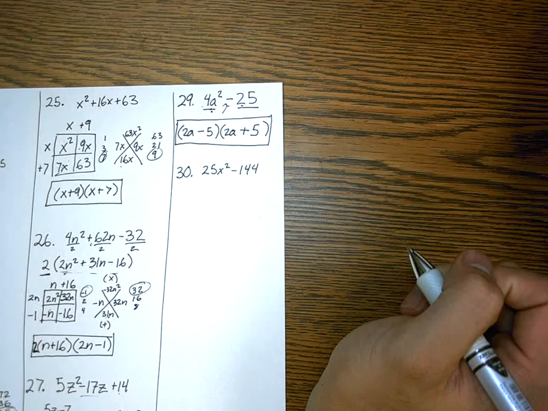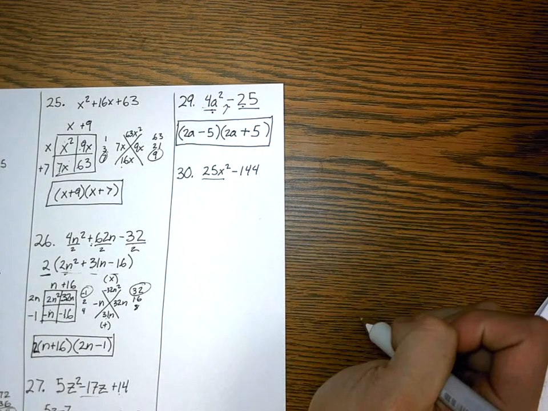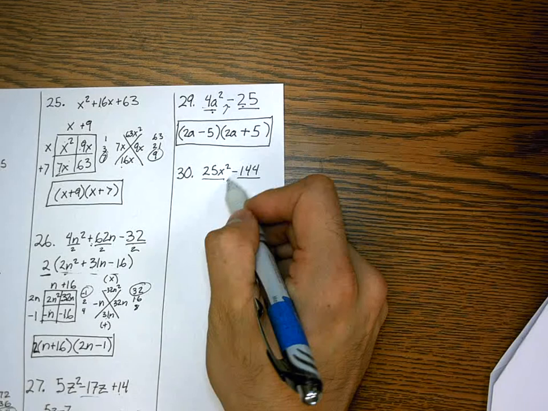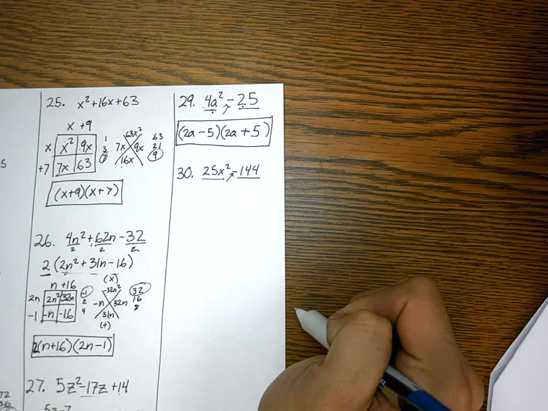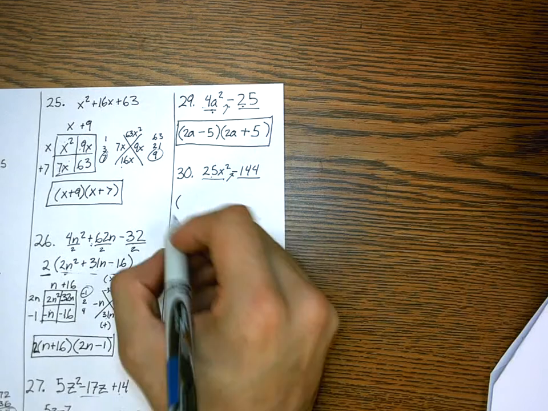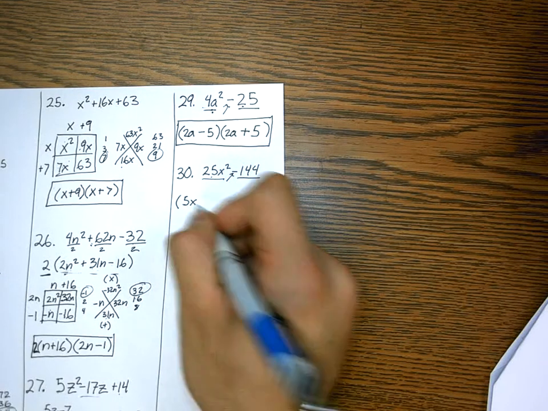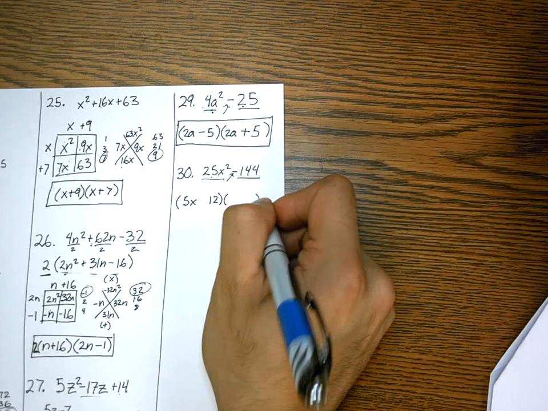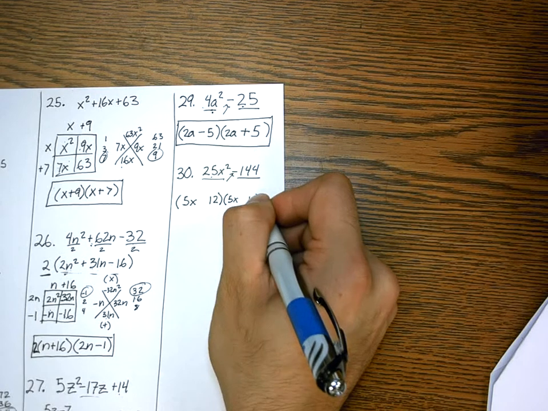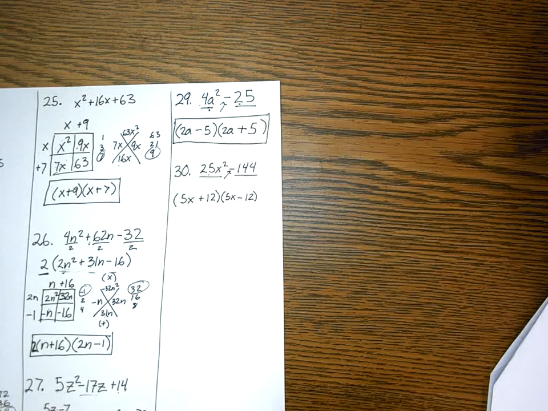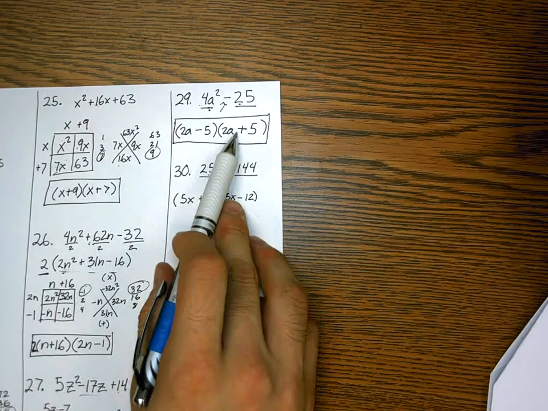We're going to recognize this is a perfect square. This is a perfect square. And we have the difference, subtraction. So square root of the first term is 5x. Square root of the second term is 12. Plus and minus. And that's what I mean by you can kind of just push them around as long as there's a plus and a minus.